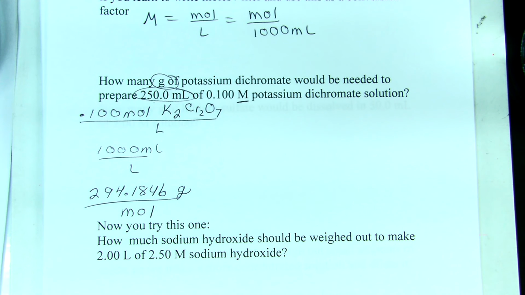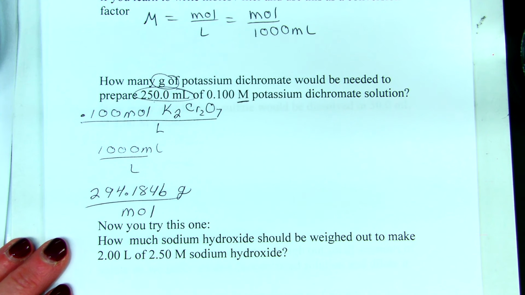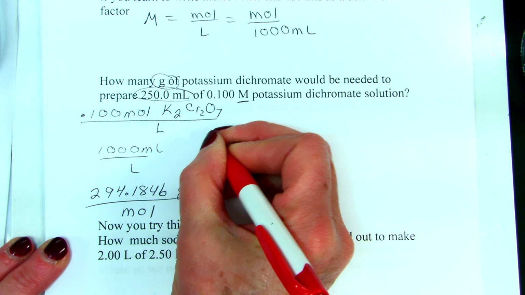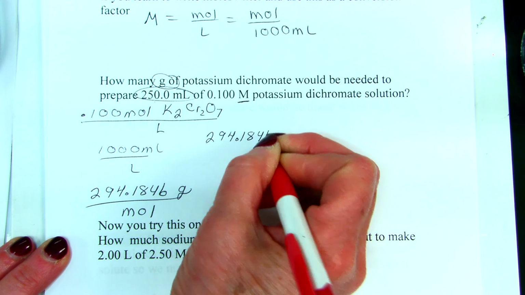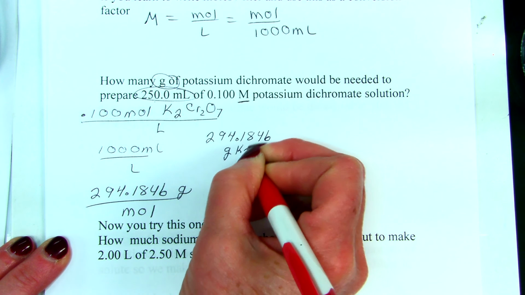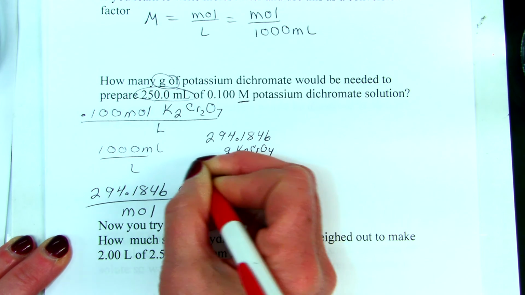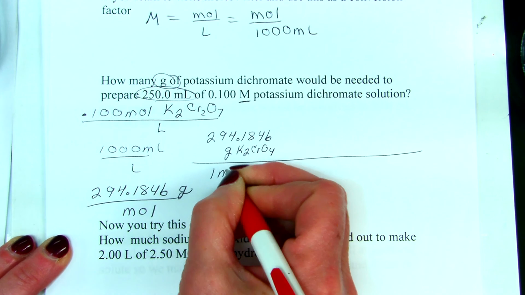So it says, how many grams of potassium dichromate? As I've told you over and over, I like to start with the unit I want on top. We already saw an example today where people started with one of the numbers given and they ended up with an upside down answer. So if you use this method, you never end up upside down or backwards. So I know that there are 294.1846 grams of potassium dichromate per 1 mole of potassium dichromate.